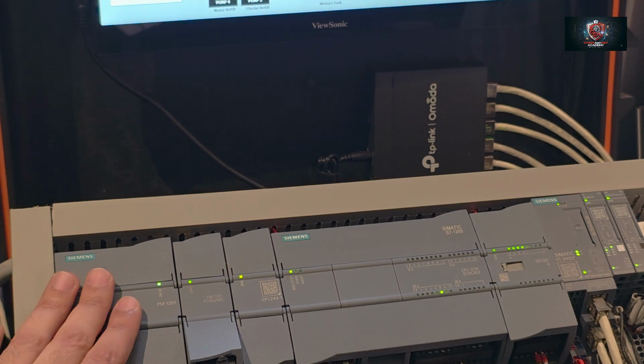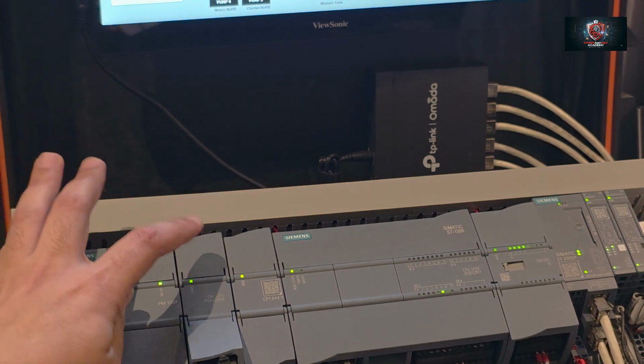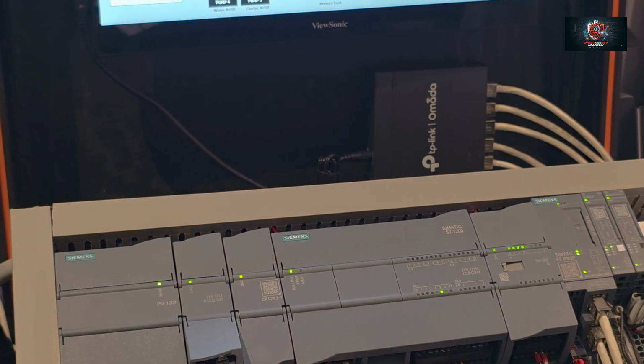I have the power supply as a main 24 volt feed, and I also have the CM1241 RS485/422. It's a communication module used for serial point-to-point connection.